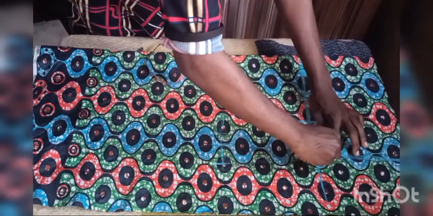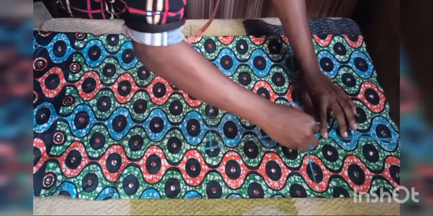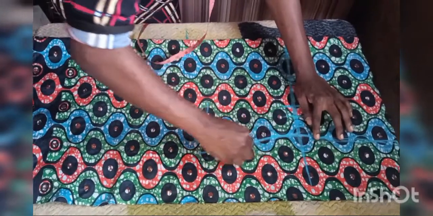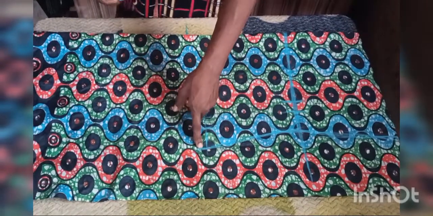Then I bring my curve from here and make use of your ruler. And if your hand is straight enough, you can make use of your hand. So this is my hips measurement.